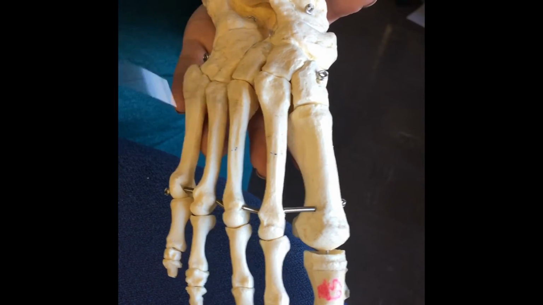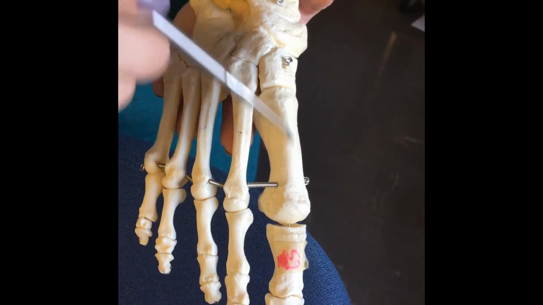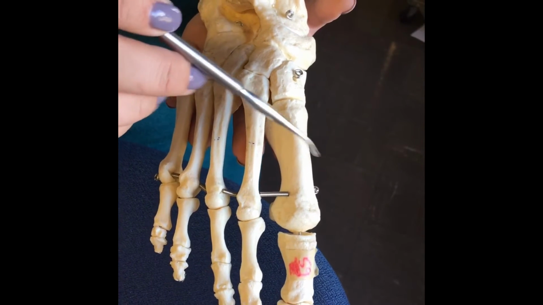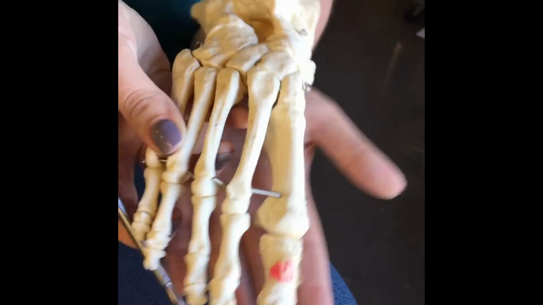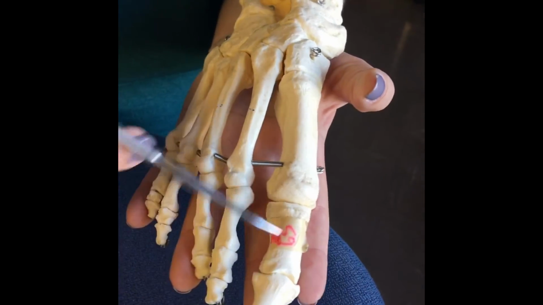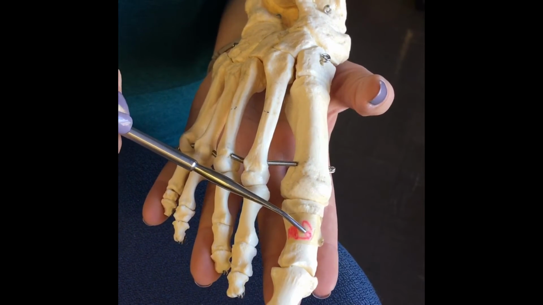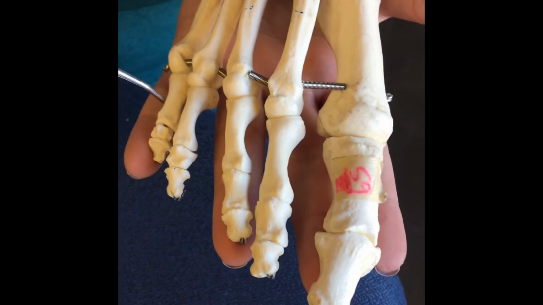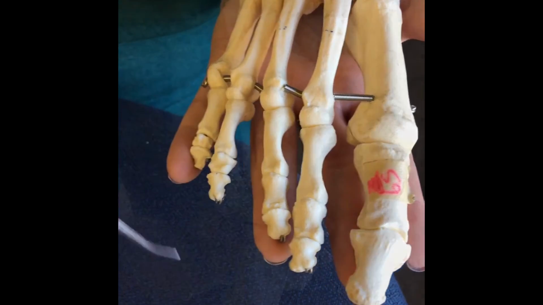With your foot, you number medial to lateral. So this part, the hallux and the metatarsal, will be 1, 2, 3, 4, and 5. So this is the hallux, and on the hallux they have a proximal and distal bone, and then the rest of the phalanges have a proximal, middle, and distal.